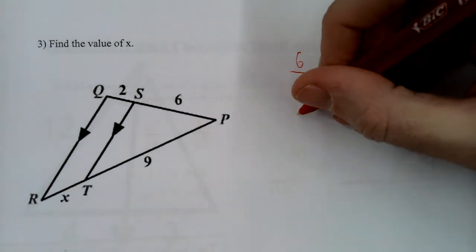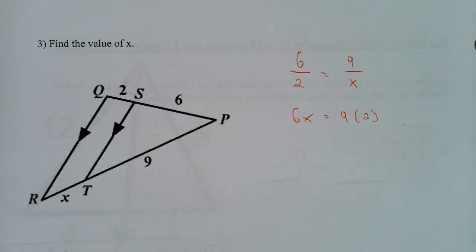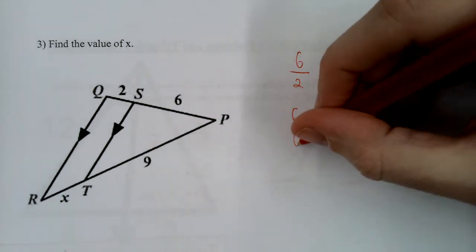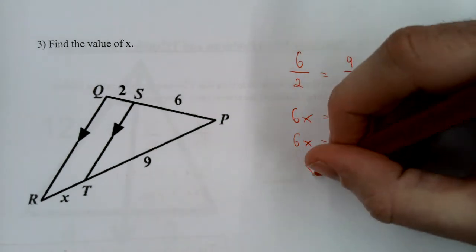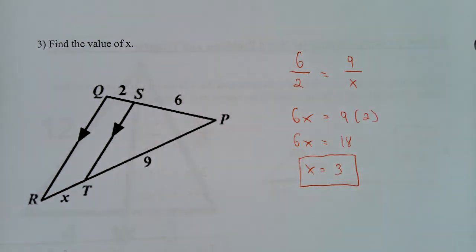6 over 2 equals 9 over x, cross multiply. 6 times x equals 9 times 2. 6 times x equals 18. X equals 3. Okay? So that's how you do that one.